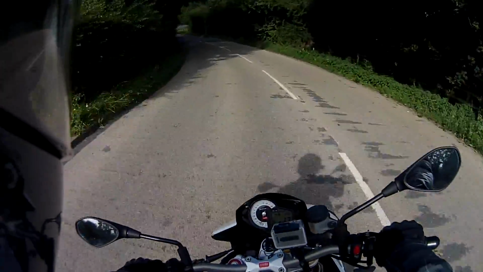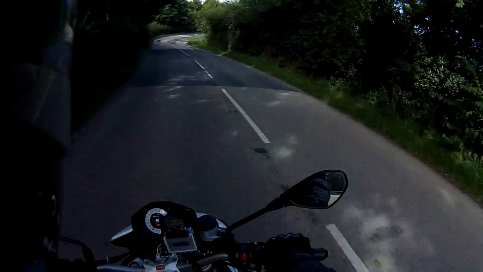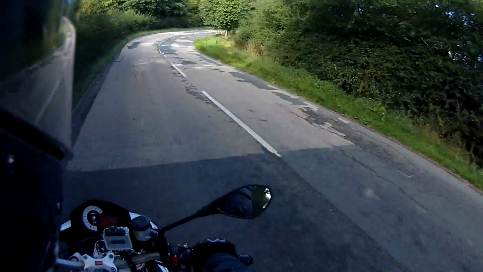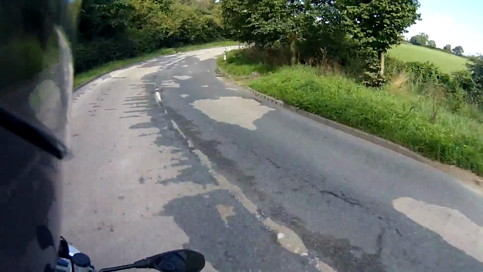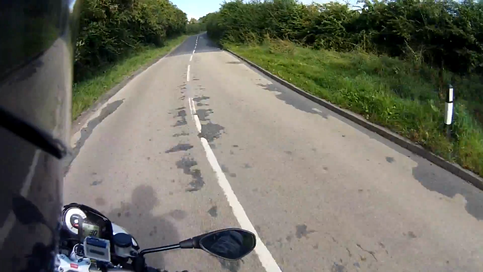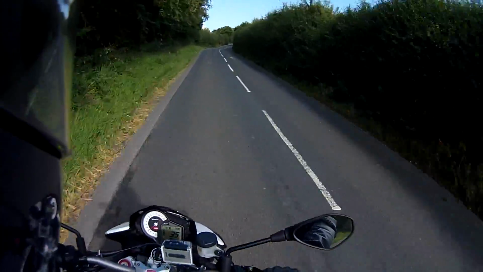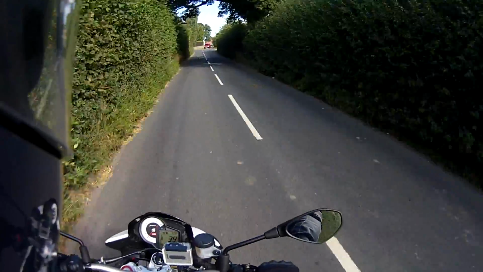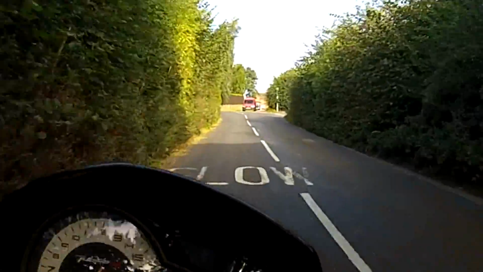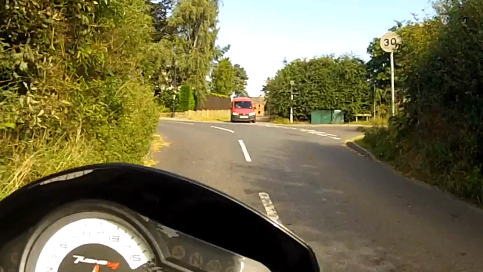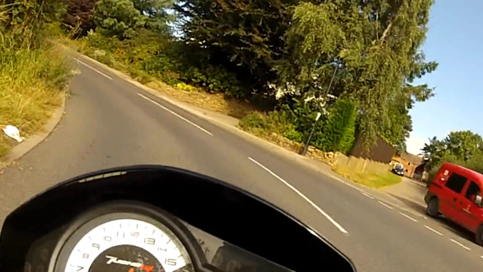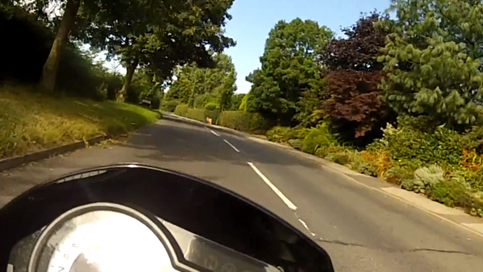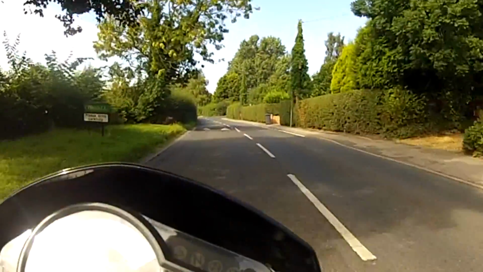Wow, that is a tight one, isn't it? And then you can bring it open, limit point's coming in, so hold my speed steady. Look around, limit point's opening up. And out we go. Normally I would be getting myself into the middle of the road, but that van coming this way, there could be a car on the wrong side of the road, the limit point's very tight and I haven't got a view, so there's no real advantage to being out in the middle of the road.